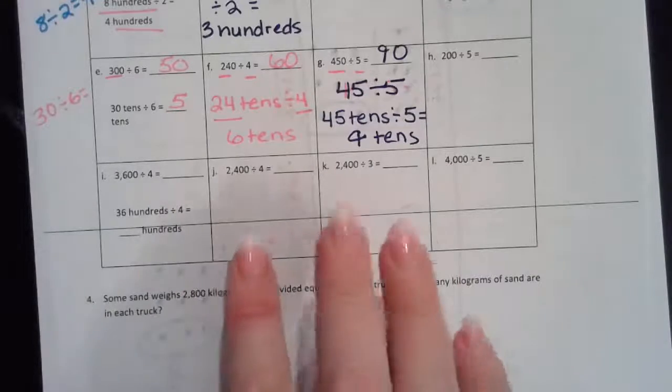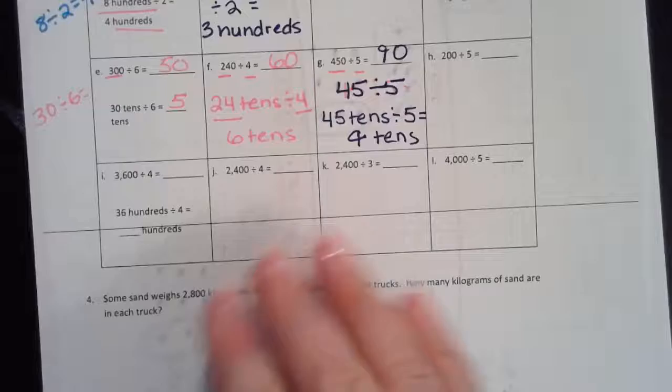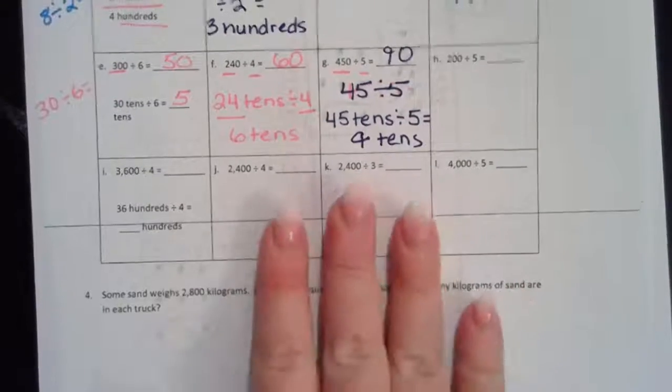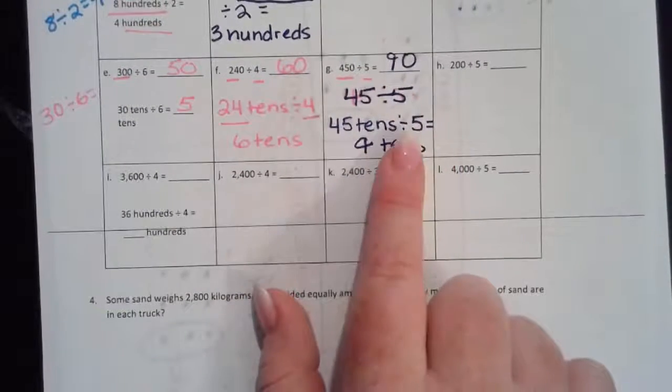But we can go different routes and get to the same place. It's like I've told you all in class before, there's more than one way to get to Walmart. There's more than one way to decompose numbers, and there's more than one way to solve.